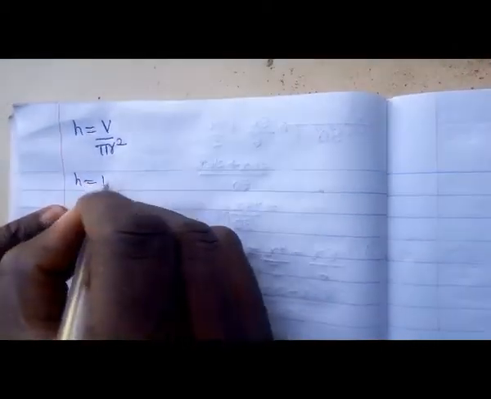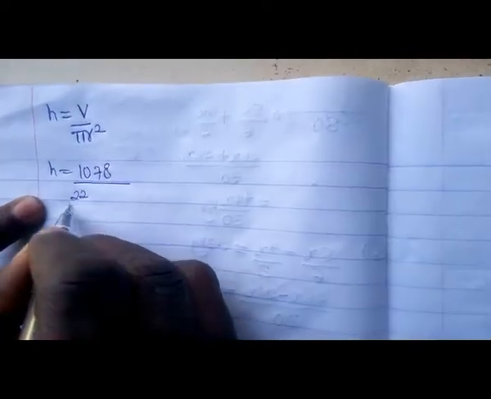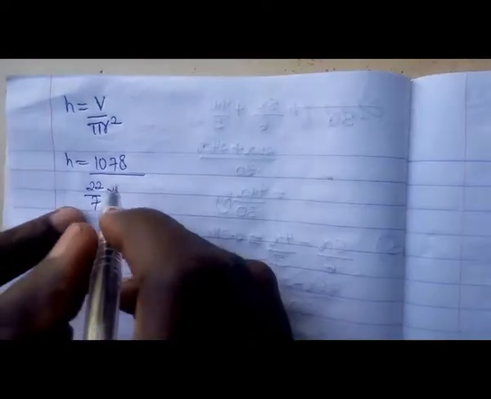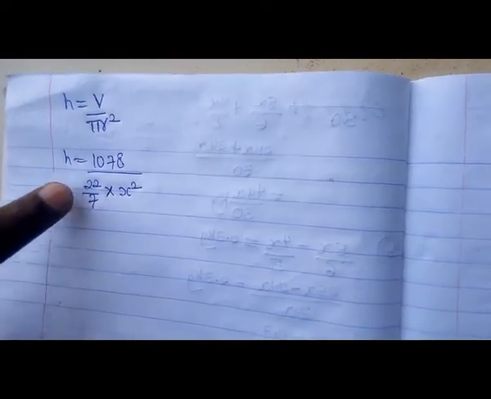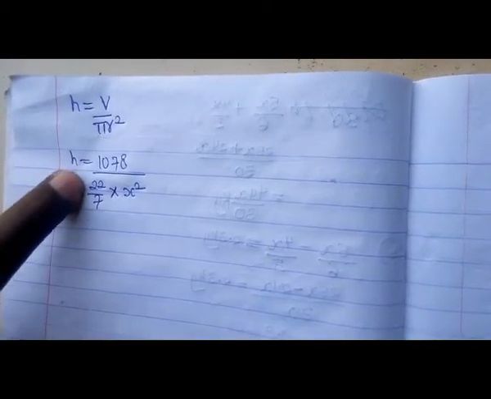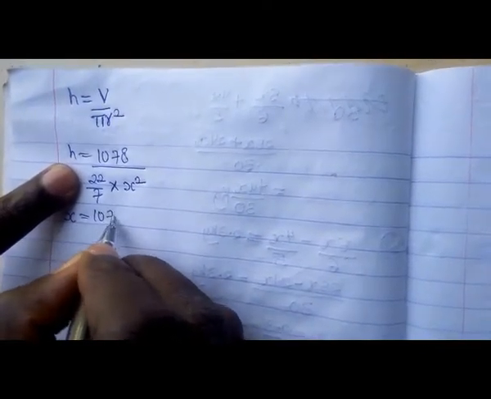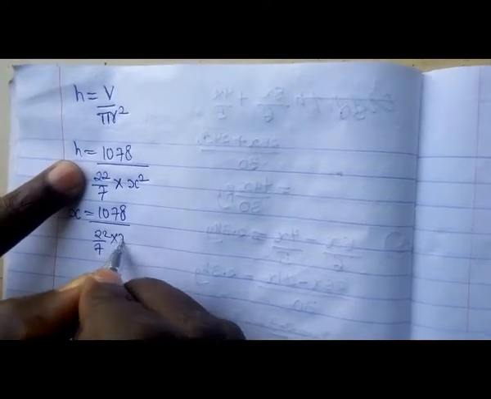So h equals to v over pi r squared. Then our v is 1078 over 22/7, which is pi. Our radius is unknown. Our radius is what? x squared. And our h also is x. So x equals to 1078 over 22/7 times x squared.